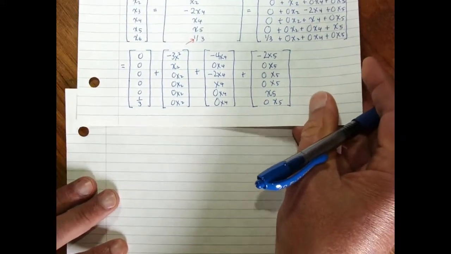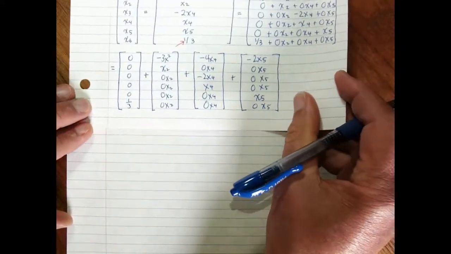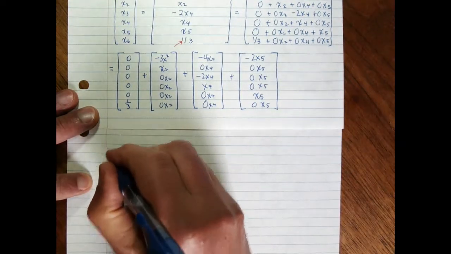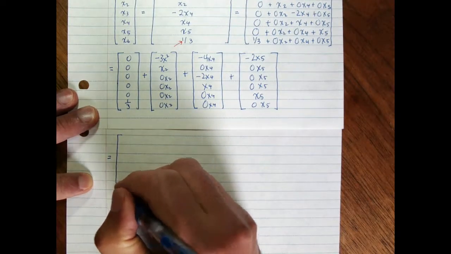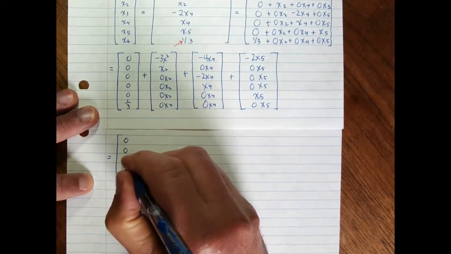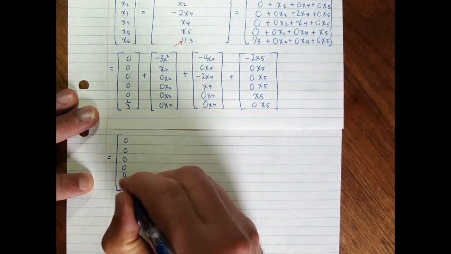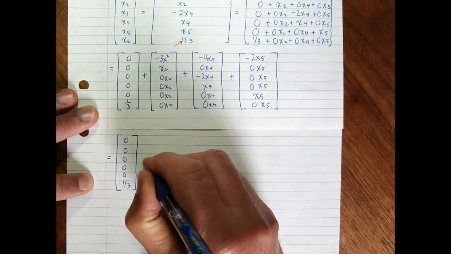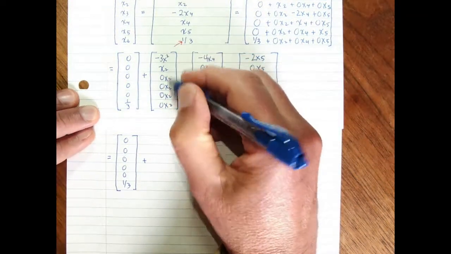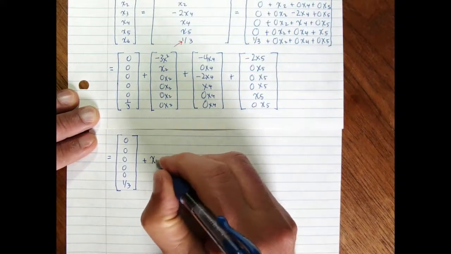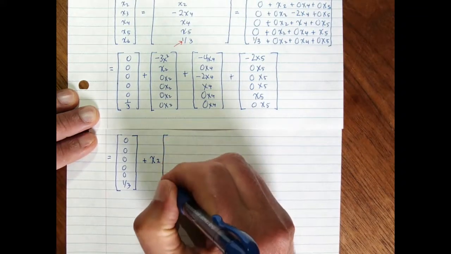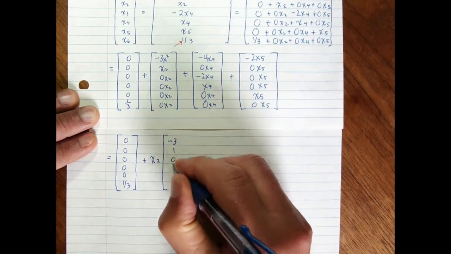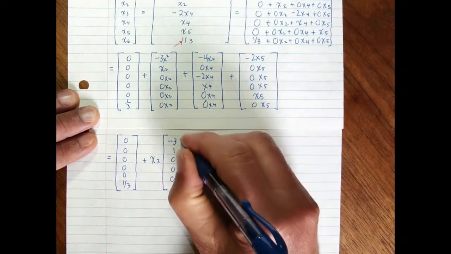Let's take it one step further to get our final form here. We have our constant 0, 0, 0, 0, 0, a third. Plus, from the second vector, I can factor out a scalar of x2 times negative 3, 1, 0, 0, 0, 0.